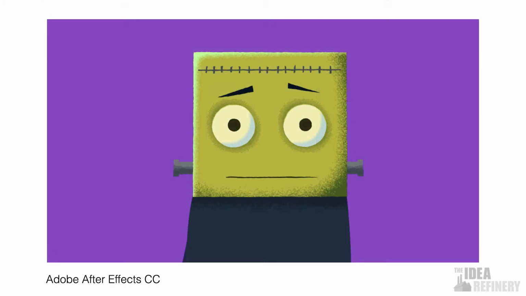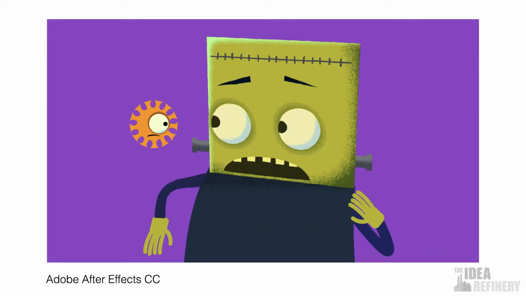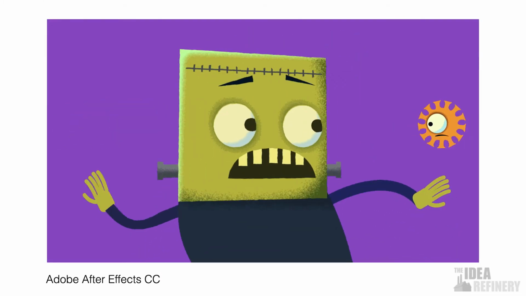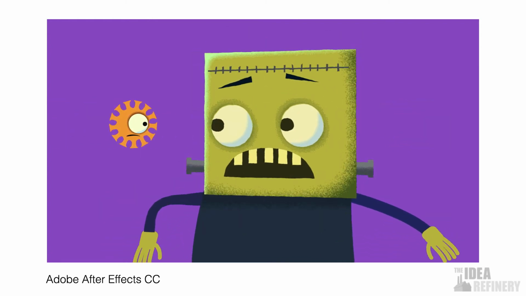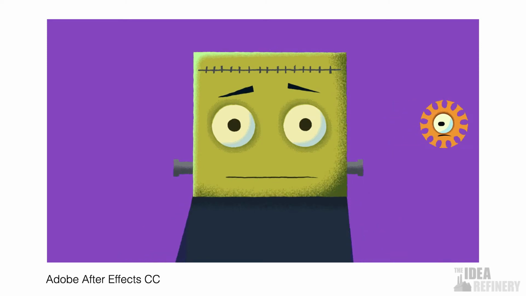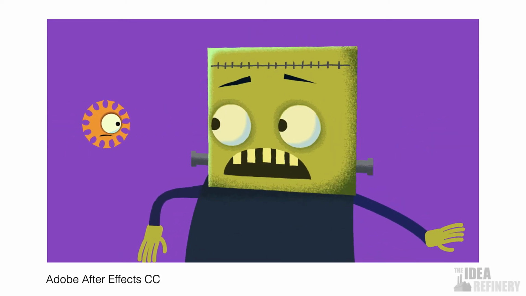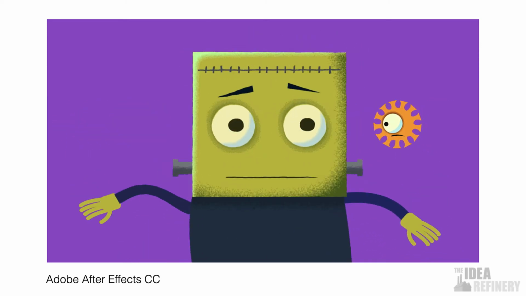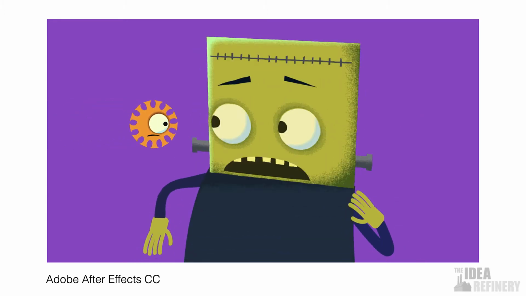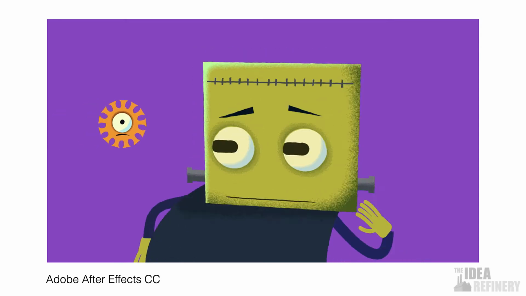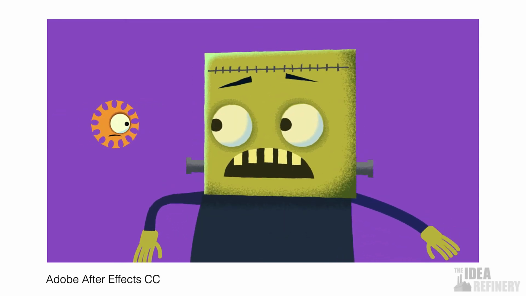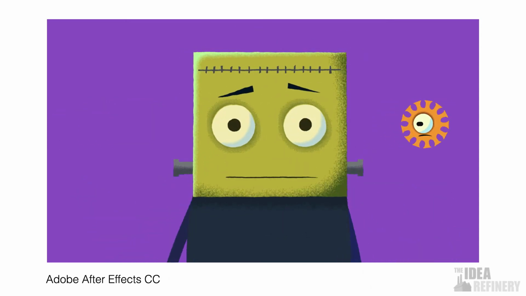Here is a short animation created in Adobe After Effects. You can tell that this was created in After Effects because the graphical assets like the face shape and the eye shape remain very consistent. This is because After Effects works with graphics created in other programs, in this case particularly Illustrator, and then imported and manipulated in After Effects to create this effect. This is an exercise that we will be doing later.